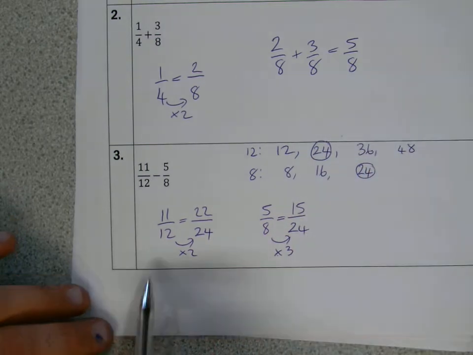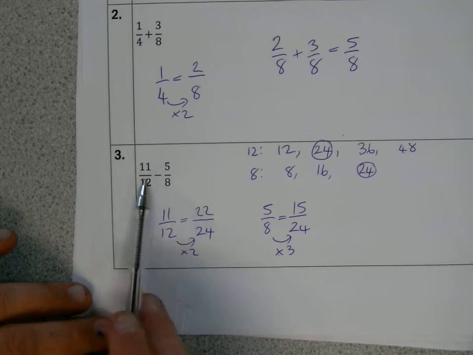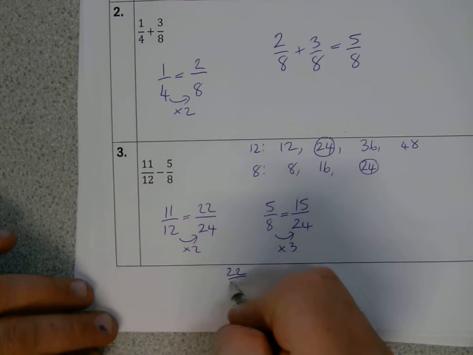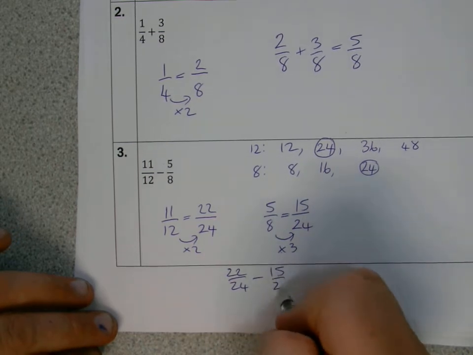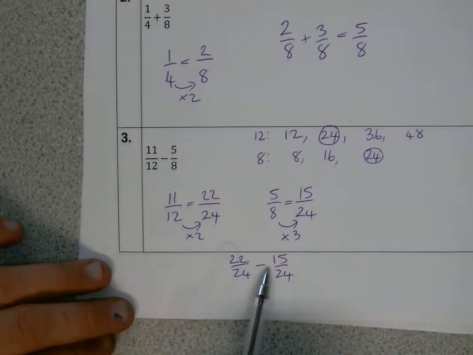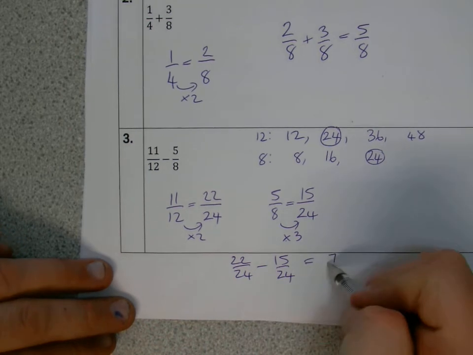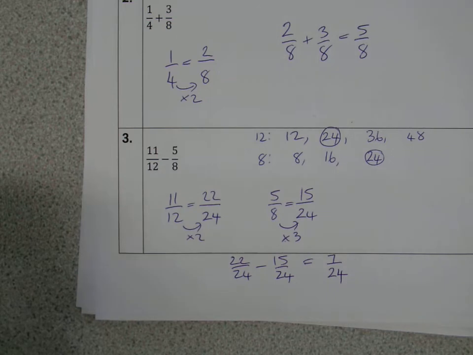Now we are taking away. So instead of taking away these two fractions, we'll take away this fraction, the equivalent fraction that we've got for 5/8. So we can take away these instead. And now, because the bottom numbers are the same, we just take away the top numbers, and we get 7 there. 7 out of 24.